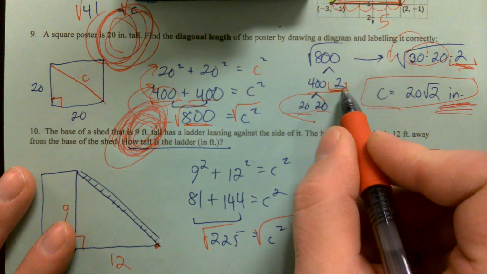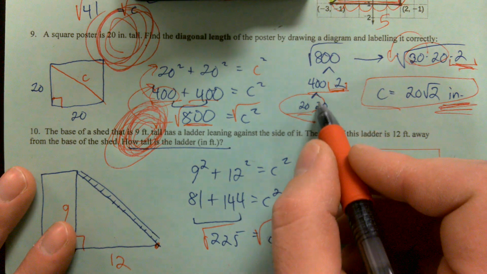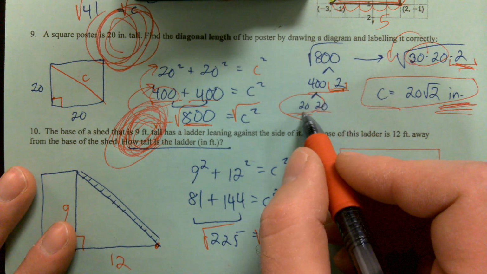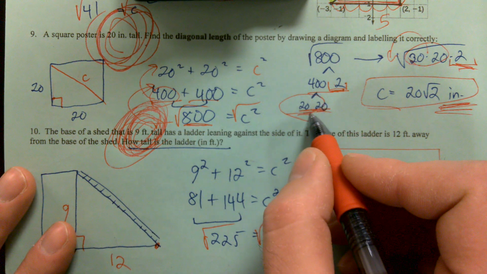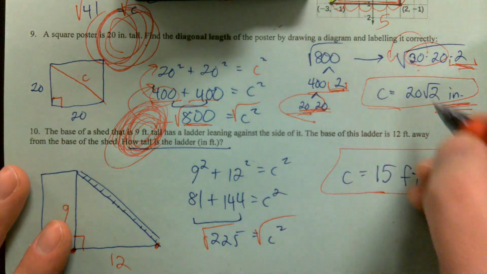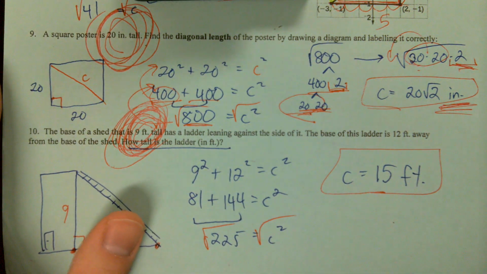This is a 2. Right here? When I do right here? Oh, up here? Oh, yeah, that's a 2. That's an ugly 2. I'm sorry. But yes, it's a 2. Sorry. My bad. Yes, that is 20 times 20. Ida.